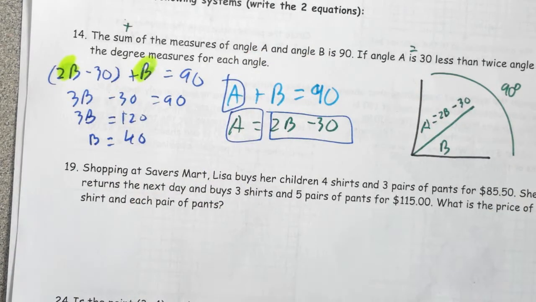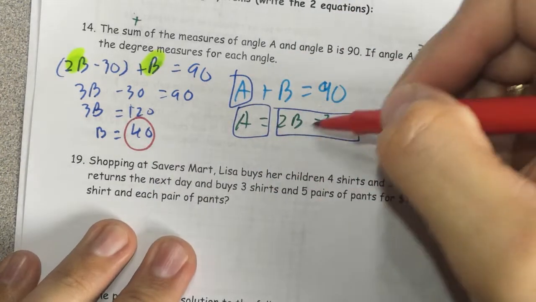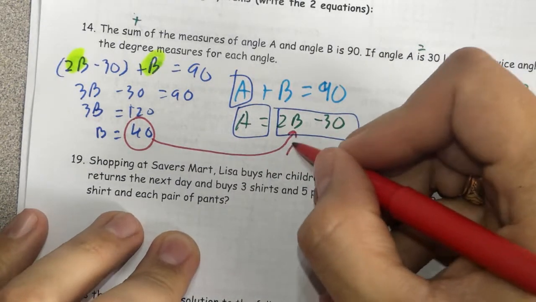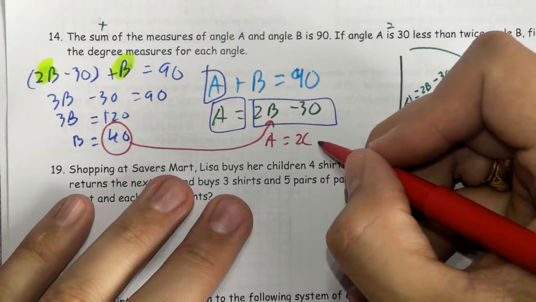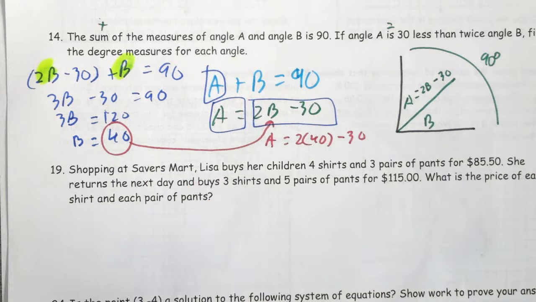So now I have an answer for B. When I have B, I can go ahead and put that in right there. So A is equal to 2 times B. B is 40, minus 30.